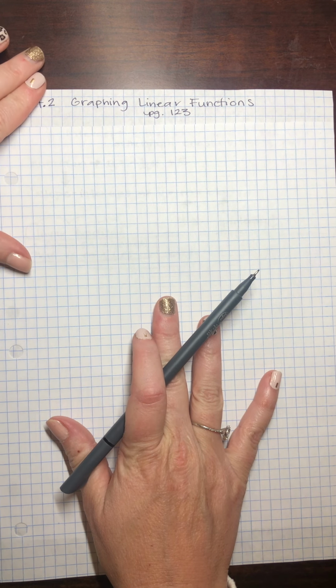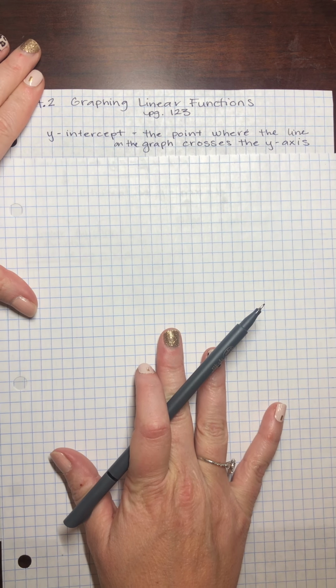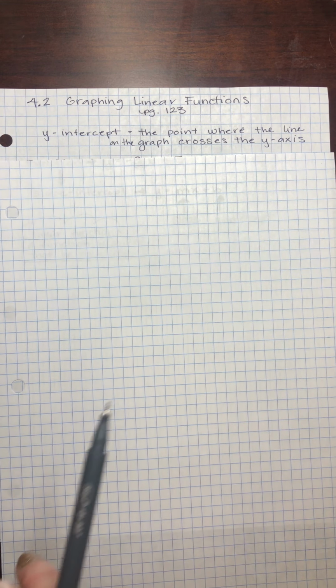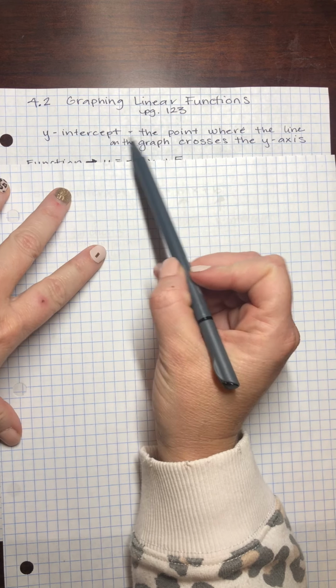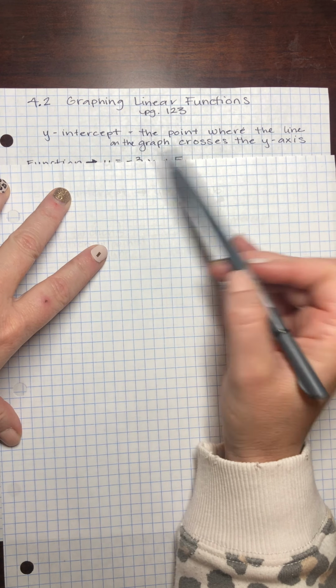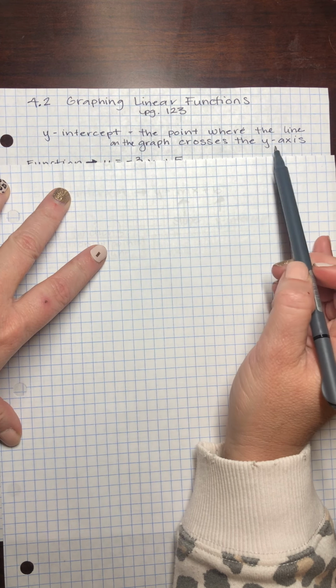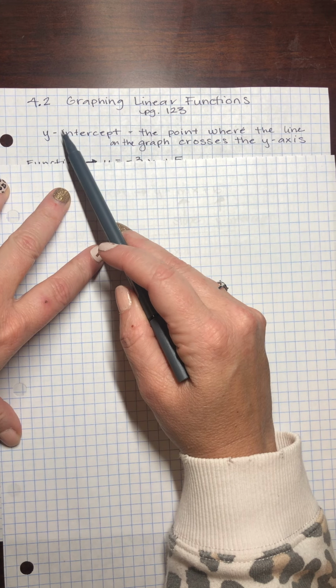And the second way was using the formula. Okay? These came right from the book. They were highlighted. A y-intercept is the point where the line on the graph crosses the y-axis. That's what the y-intercept is.